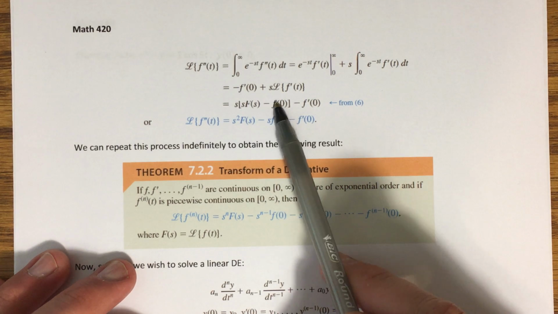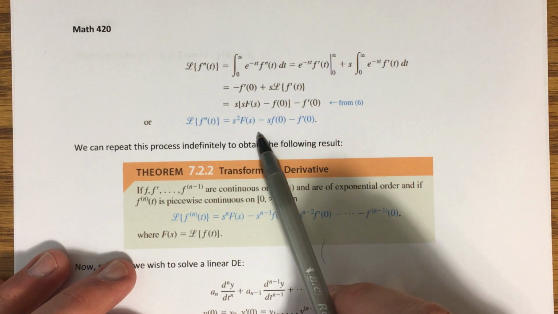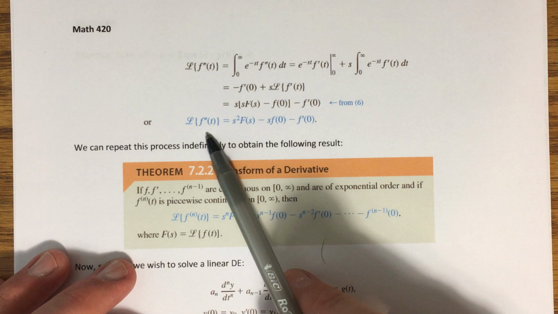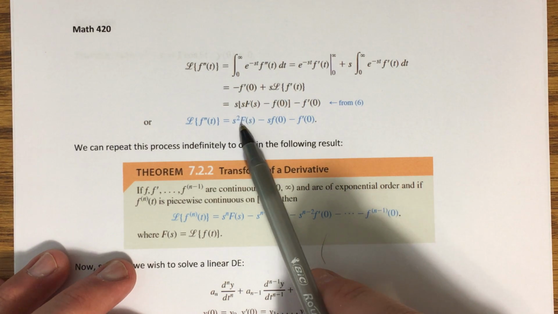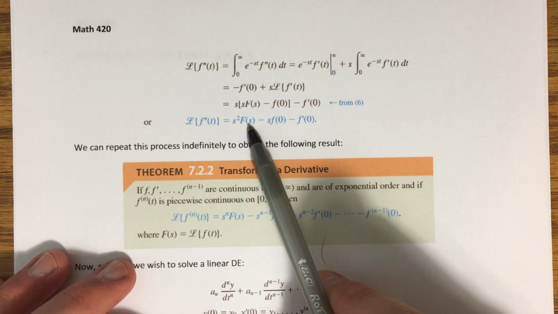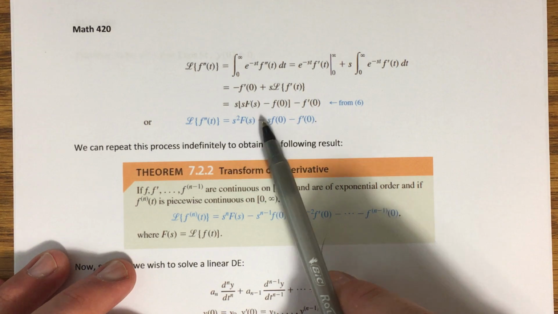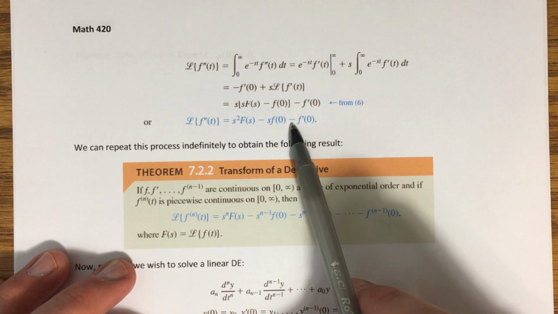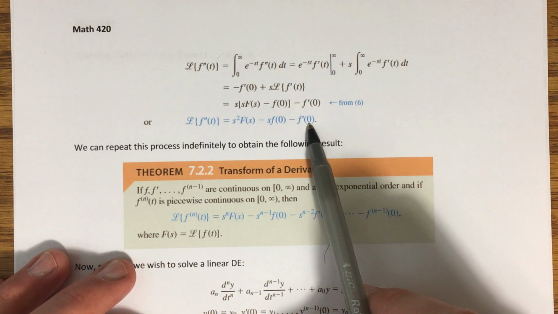You distribute that s in, and now notice what we get. The Laplace transform of f double prime of t is equal to s squared times big F of s, remember that's the Laplace transform of just f of t, minus s times f of 0 minus f prime of 0.